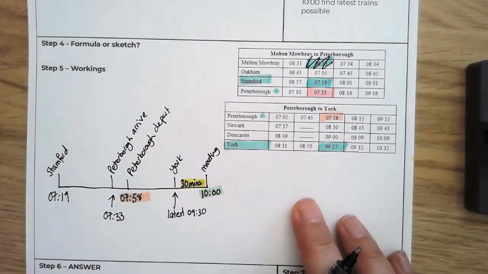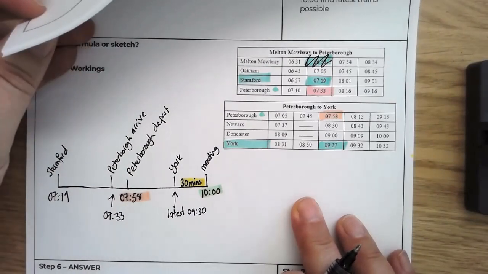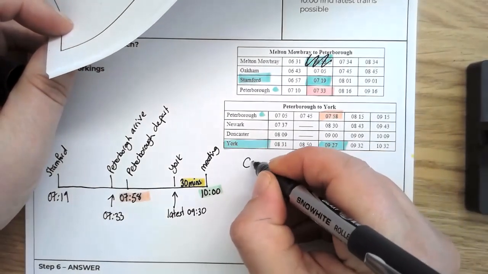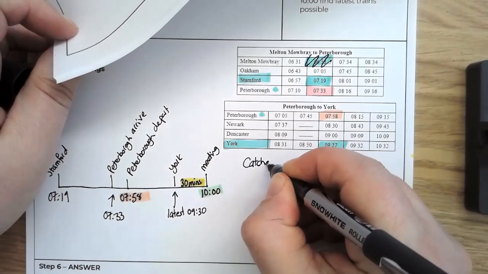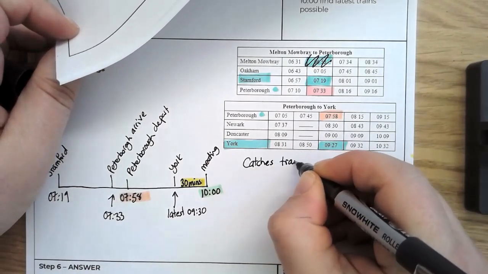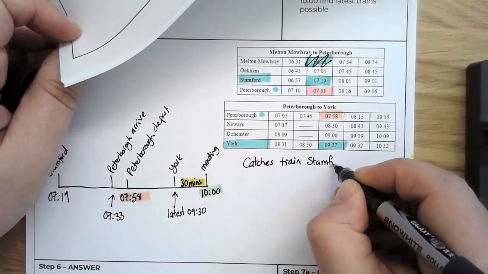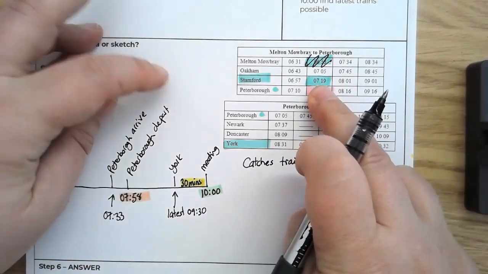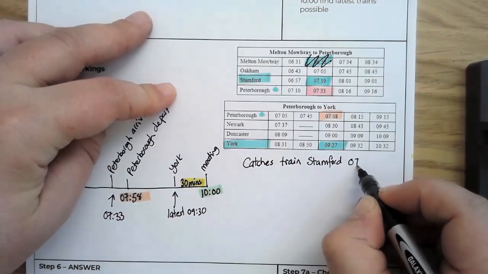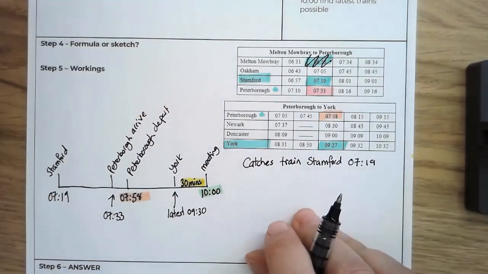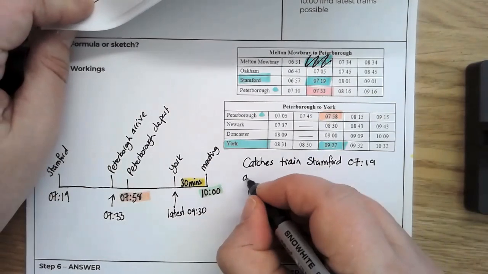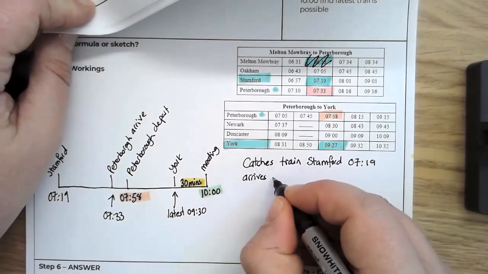And therefore, if we were to detail the journey, we're saying that he catches the train at Stamford at 7:19. Arrives Peterborough.